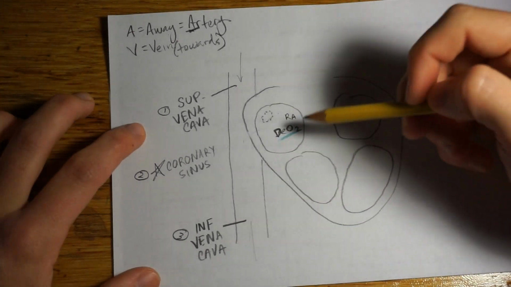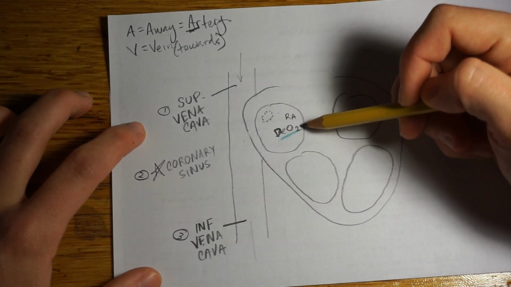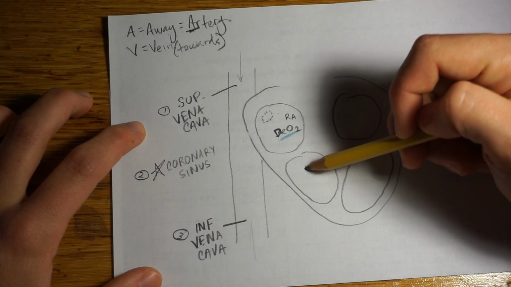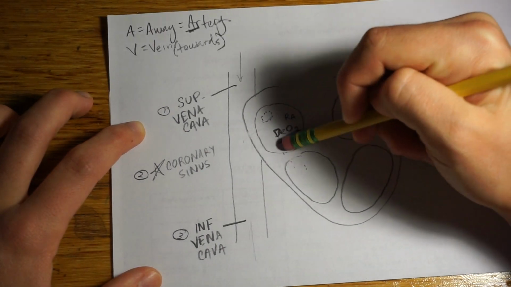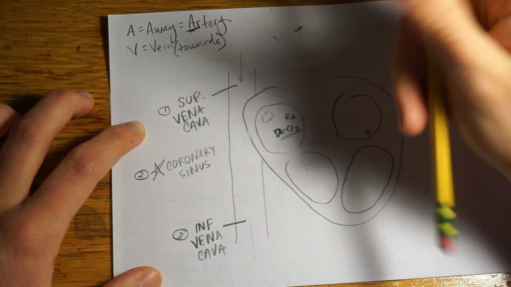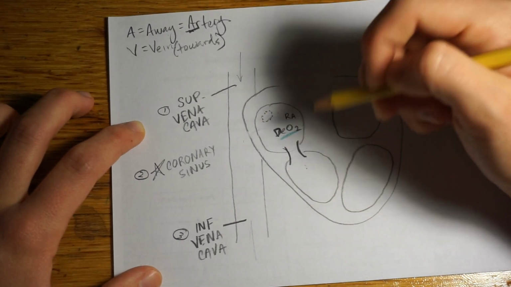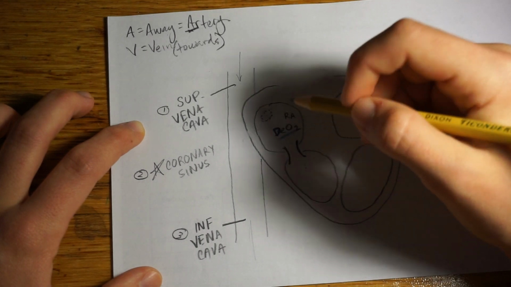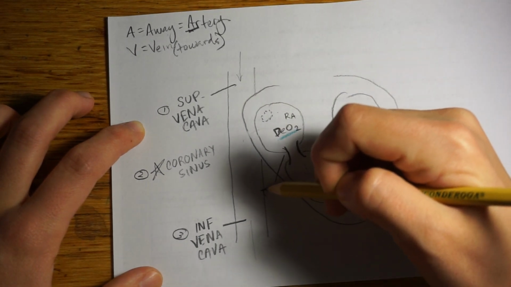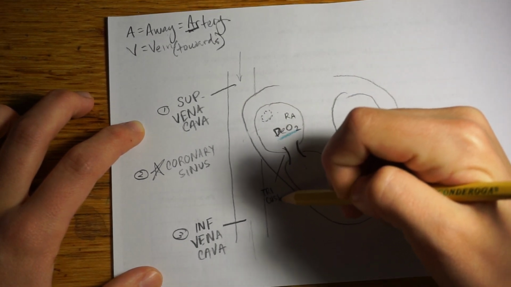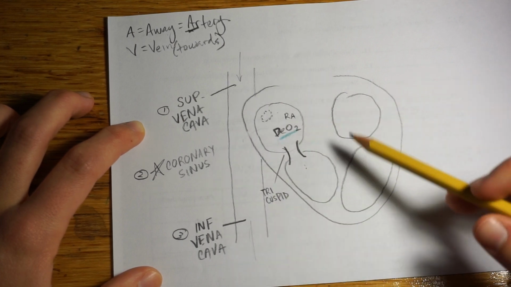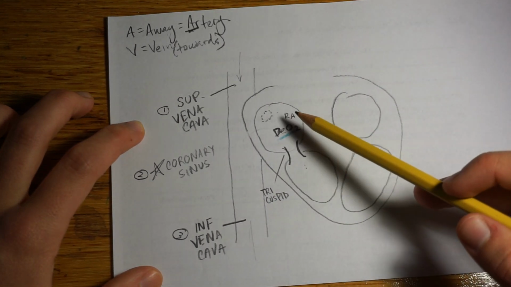Now what? The deoxygenated blood in the right atrium needs to go down here to the right ventricle. So it has this hallway, which is a valve here, which we'll draw like this. This valve is the tricuspid valve. So we'll draw it down here. This is the tricuspid valve. It's also known as the right AV valve.